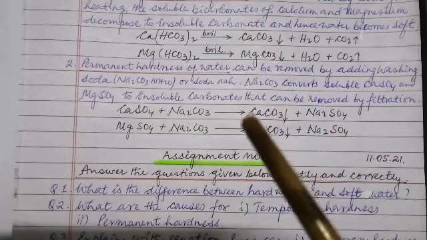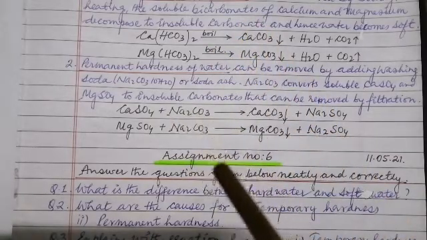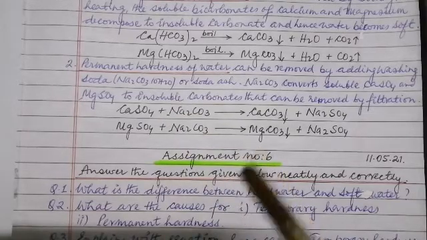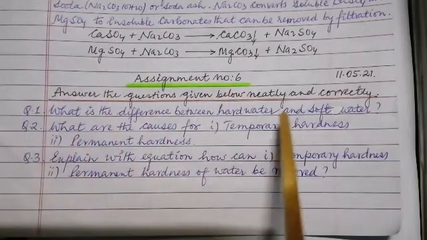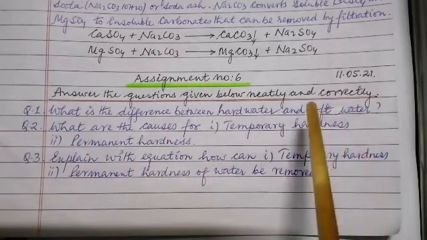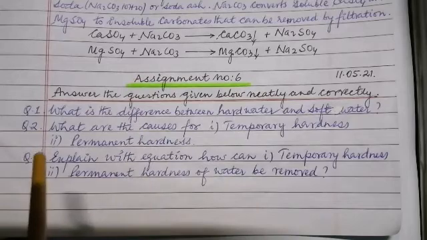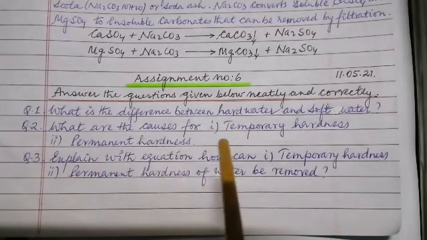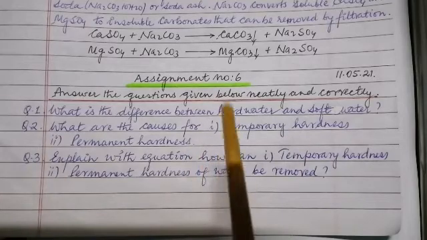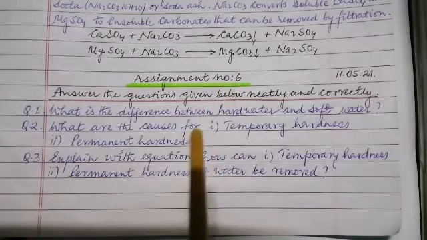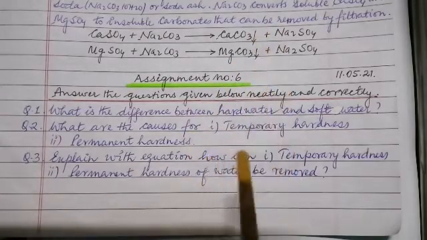Please revise the lesson and then attempt the questions given to you in assignment number 6. Assignment 6. What is the difference between hard water and soft water? Very simple. Question number 2. What are the causes for number 1, temporary hardness, number 2, permanent hardness? It is directly from what I taught you just a while ago.